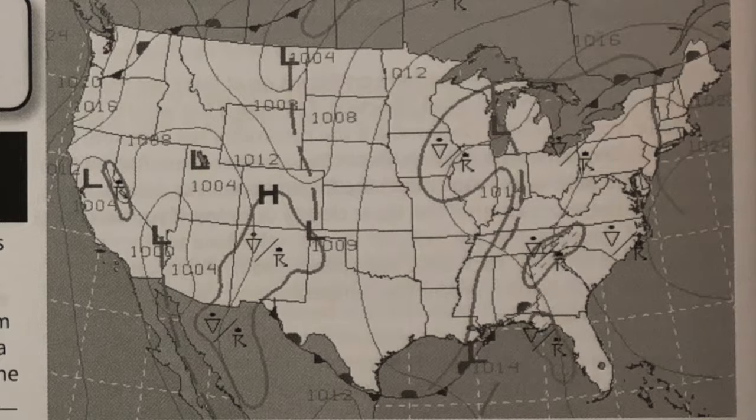Look at the 4-digit number near them. The numbers of the barometric pressure are given in millibars, or MB, where 1013 is the average. Rarely, during stormy weather, there will be 3-digit numbers less than 1000 MB.